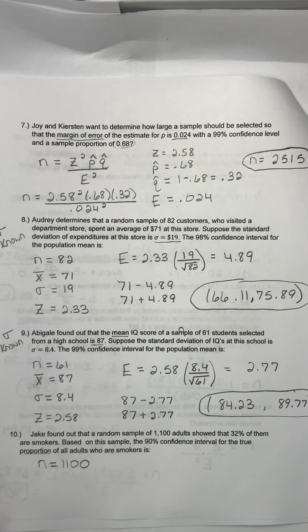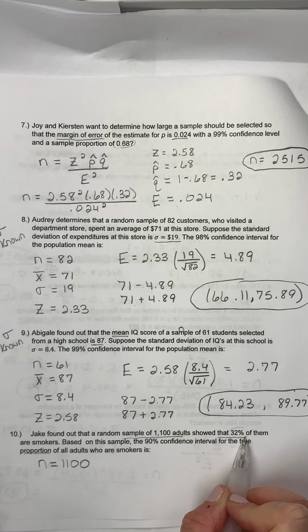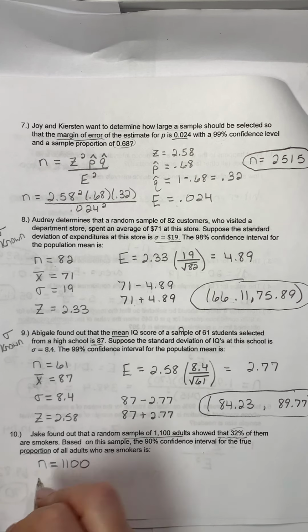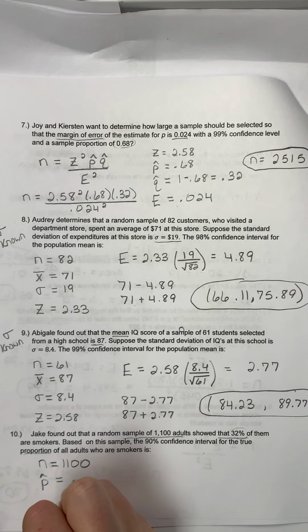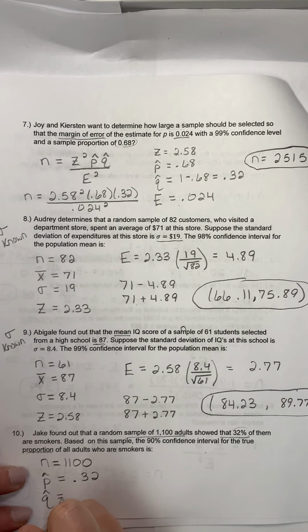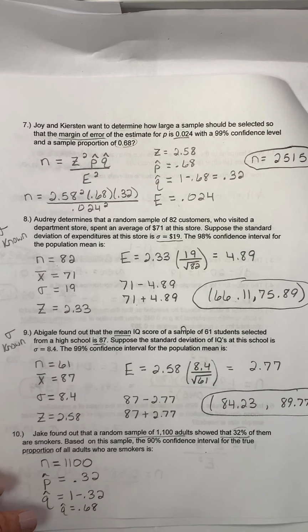All right, so here we go. This sample showed this percent. So this percent is in the same sentence as the sample. This means this is the sample proportion. This is P hat. You have to turn it into a decimal though. P hat is the sample proportion. It's in the same sentence as the sample, so that's our P hat. Now again, we're also going to need Q hat for these formulas. So you're going to have to be able to do 1 minus 0.32. That gives us 0.68.